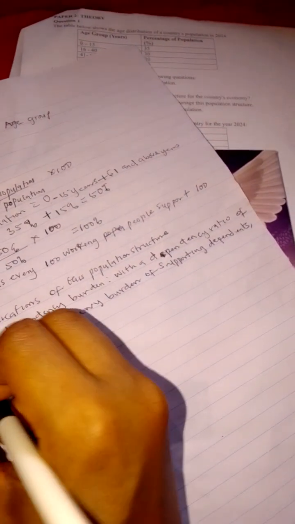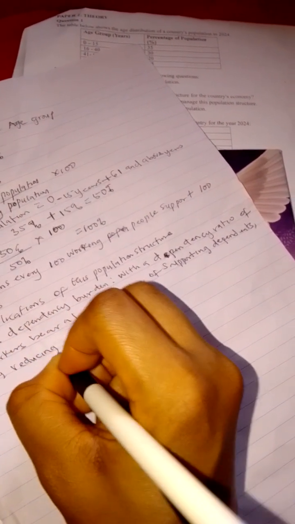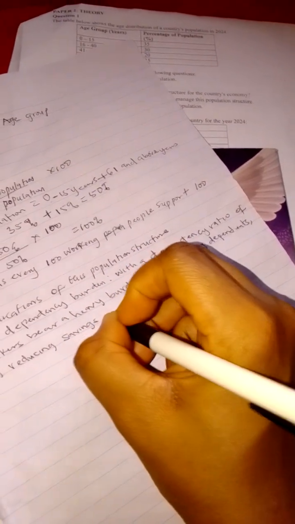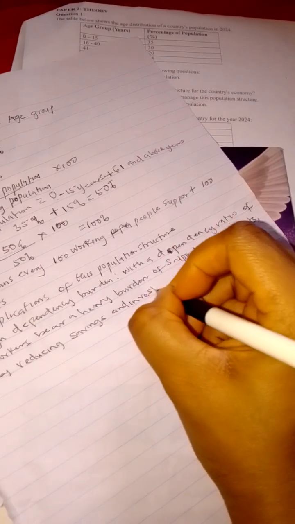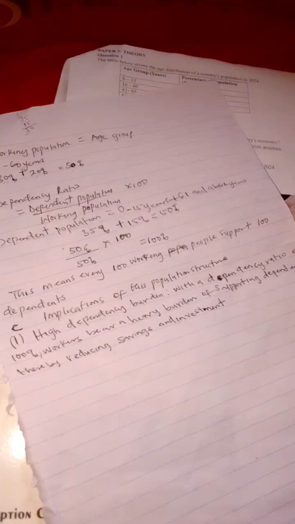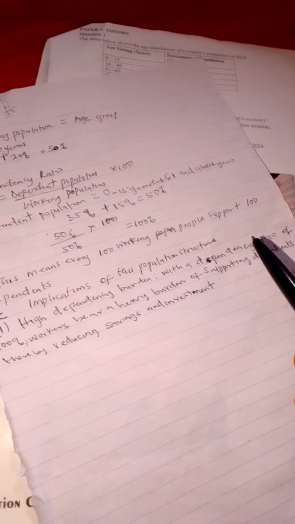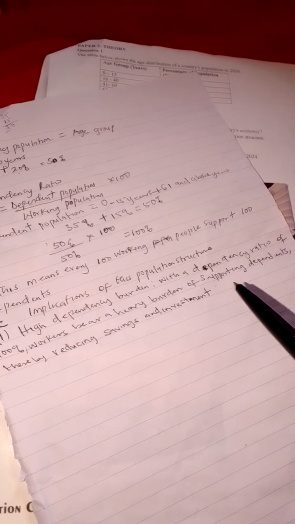They won't be able to save because they are using the money to take care of their children and their old men and women, and they won't be able to invest.